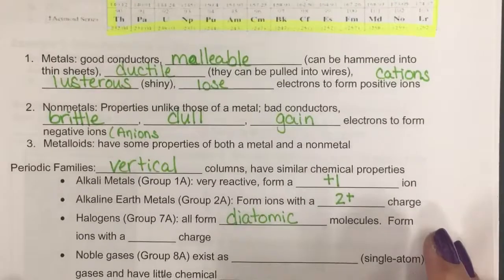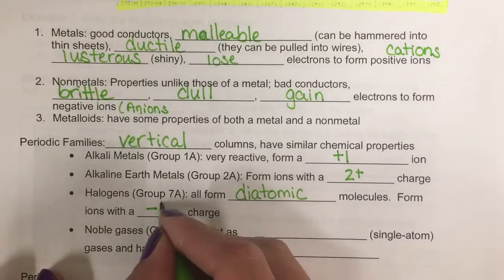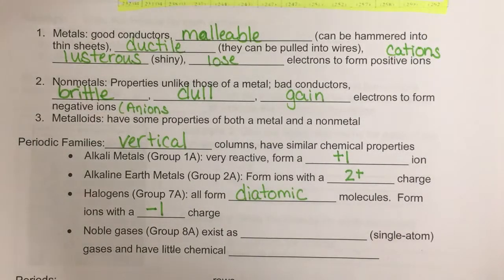Remember, all of my nonmetals form anions, so they'll have a negative charge. All of my halogens will form a -1 anion.